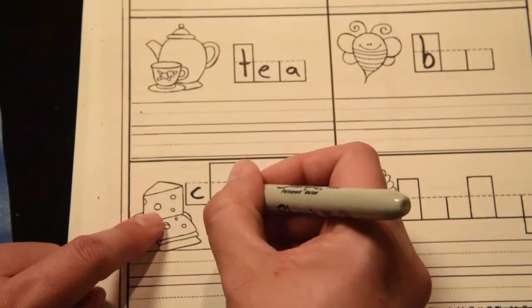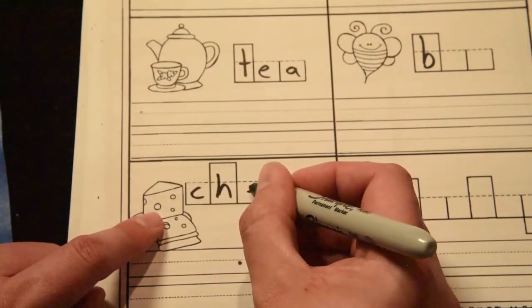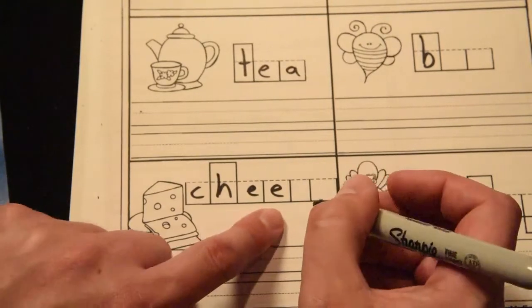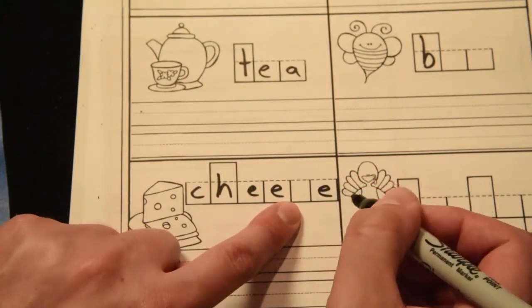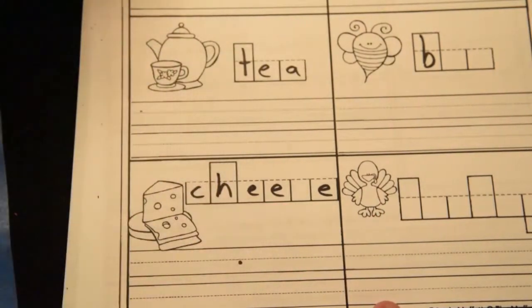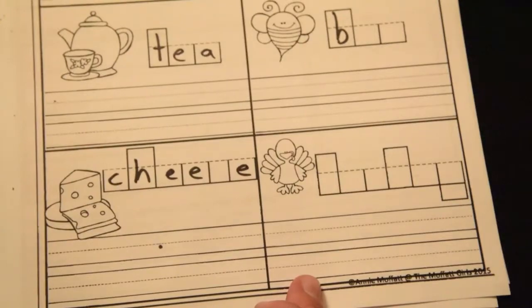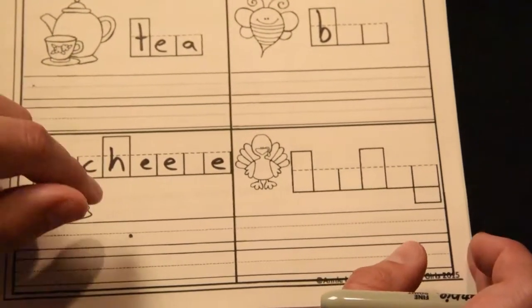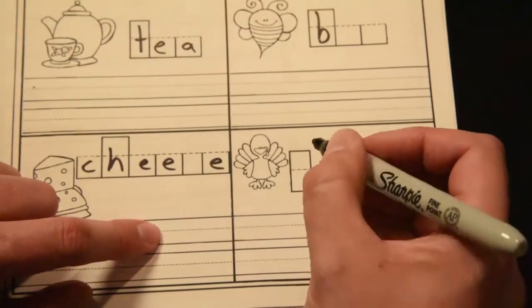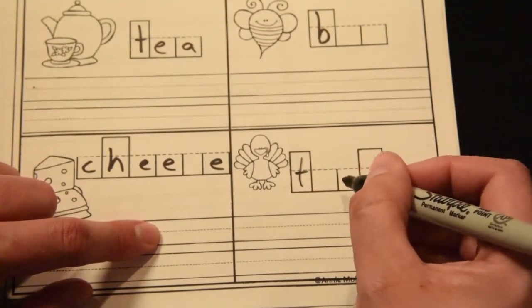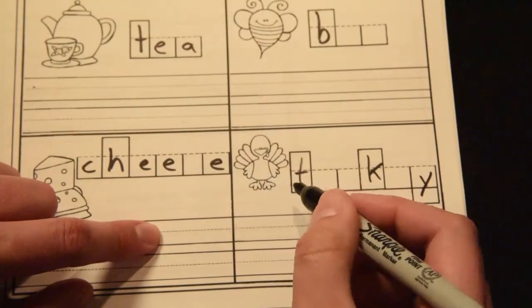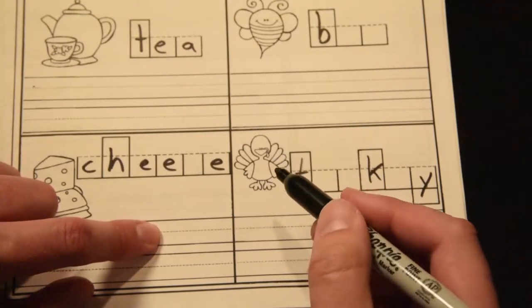A slice of cheese. What's that letter going to be? Cheese. Here, so on Thanksgiving, we have our T. What's it called?